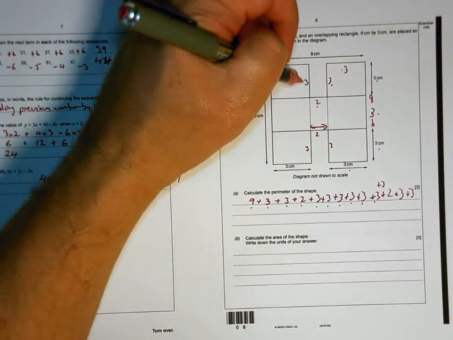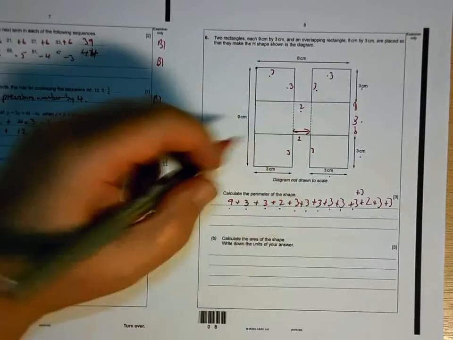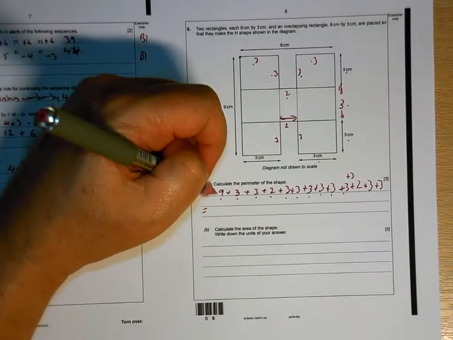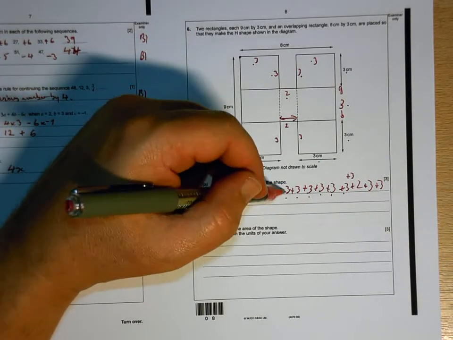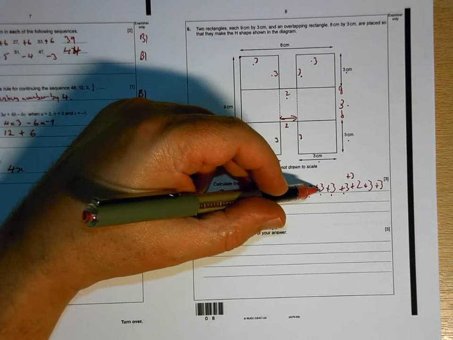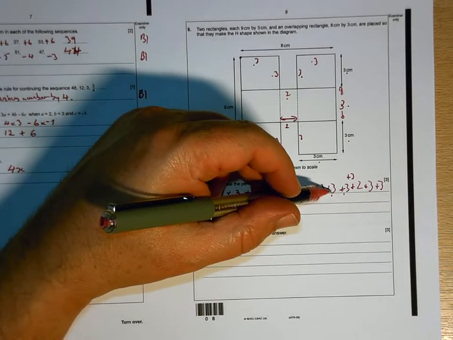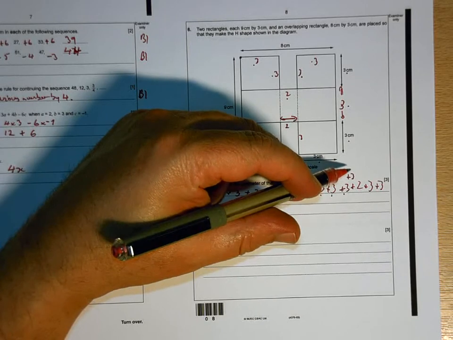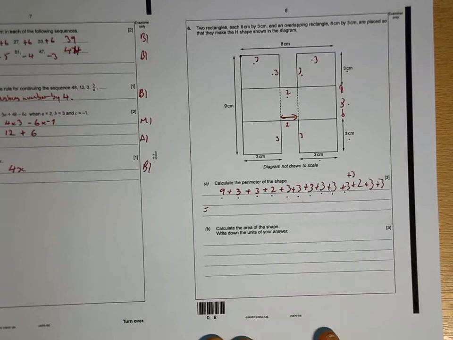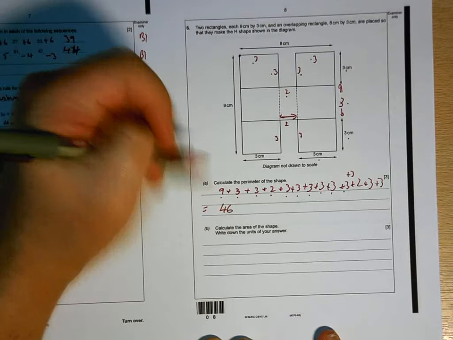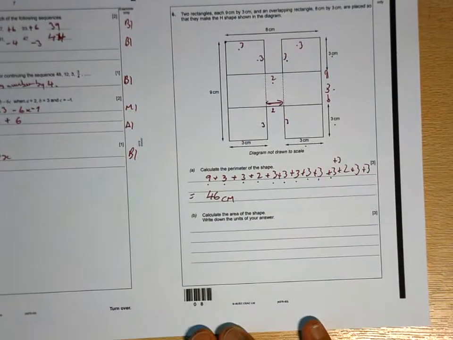Okay, so I've got 14 there now, so it's going to be 9, 12, 15, 17, 20, 23, 26, 29, 32, 35, 38, 40, 46. Which is correct. And the units, not asking for them, but it may one day, so get used to it. Units of perimeter is distance, so it's centimeters.